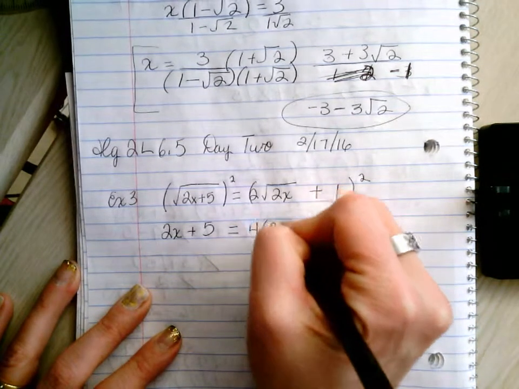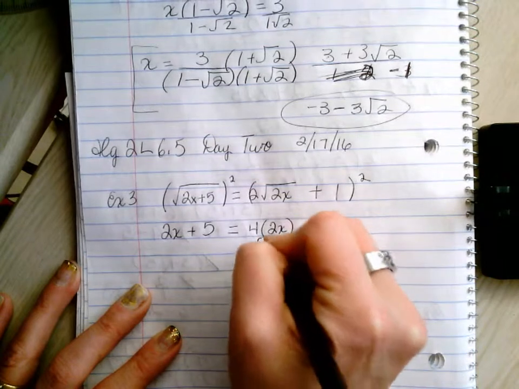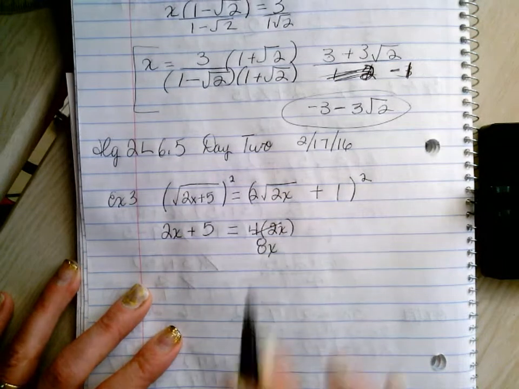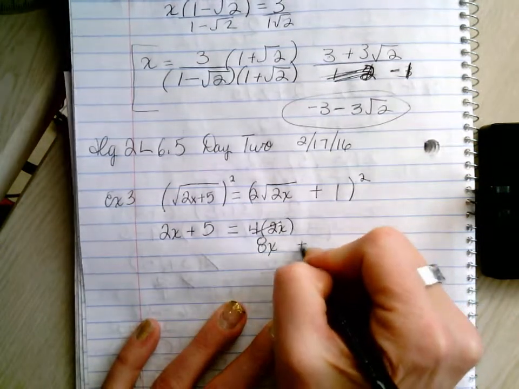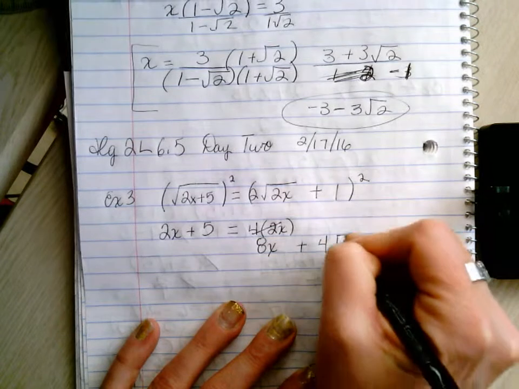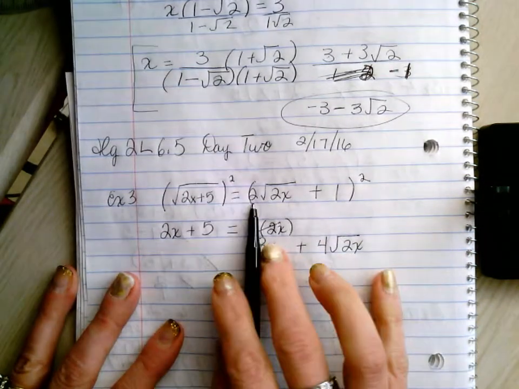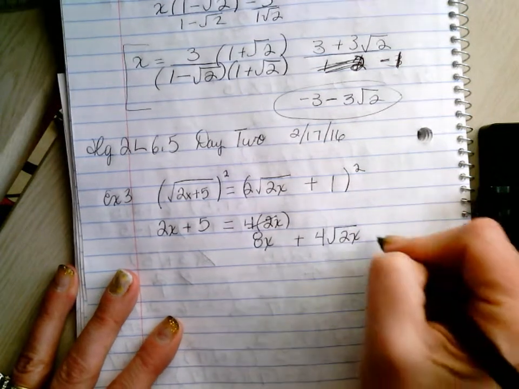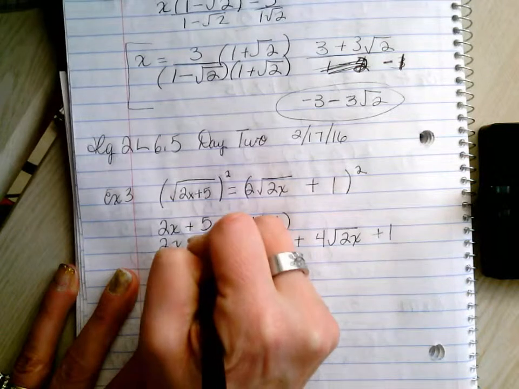So I'm just listing it that way so you could see it. But in effect, you end up with 8x. A squared, twice the product of a and b, so that's going to be plus 2 times 1 is 2, times 4, radical 2x. And b squared, 1. All of that equals 2x plus 5.